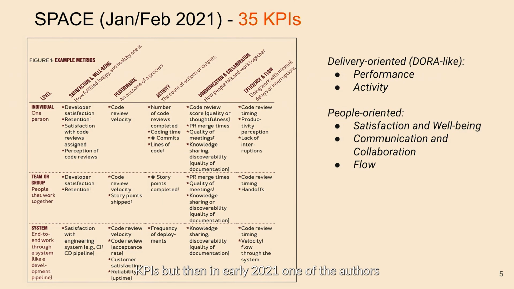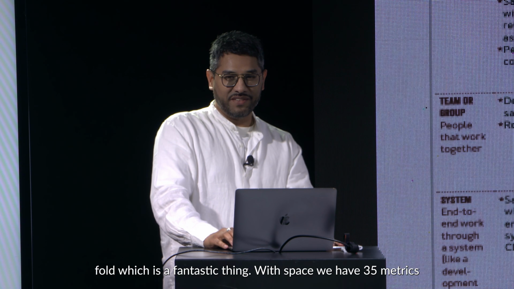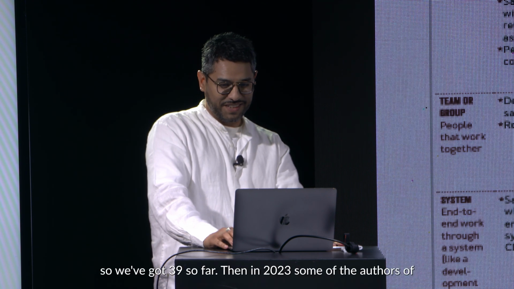But then in early 2021, one of the authors of the Accelerate book worked with some researchers at Microsoft, and they produced the SPACE model. The key difference is that on top of the delivery-oriented metrics, the DORA-like metrics, we now also have people-oriented metrics. So things like satisfaction and well-being, flow, etc., are now in the fold, which is a fantastic thing. With SPACE, we have 35 metrics. So we've got 39 so far.